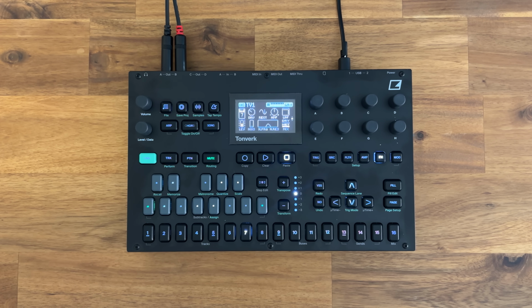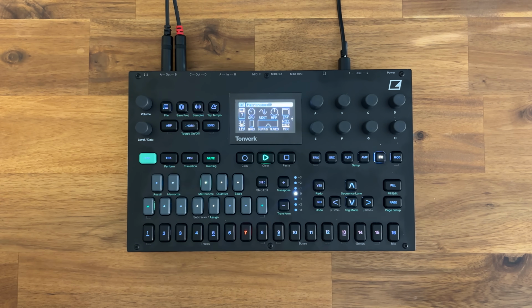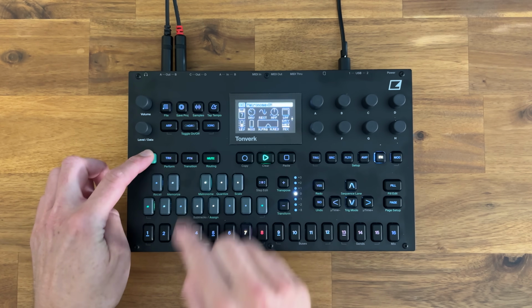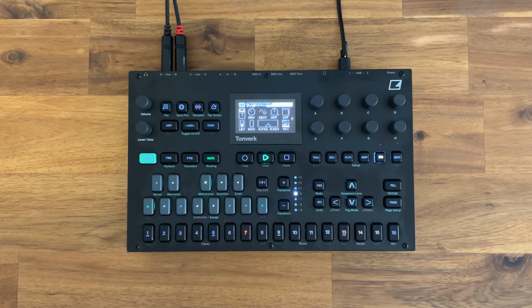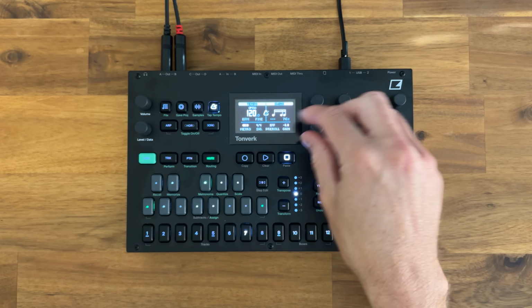I think the workflow is pretty straightforward. Of course, it's a bit different to other Elektron devices, but I think the layout is so good. So now with this easier access to each function, I mean, just a little thing like to get the metronome, it's that easy. Before, you needed to go in here and turn this.